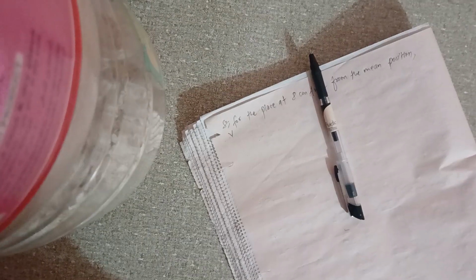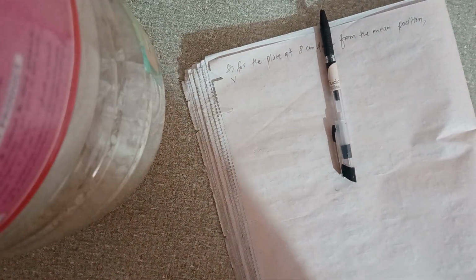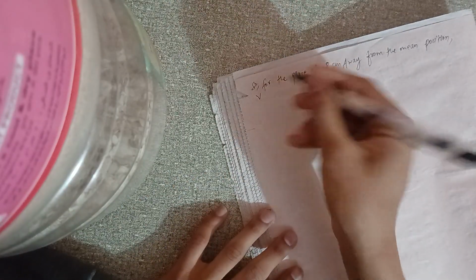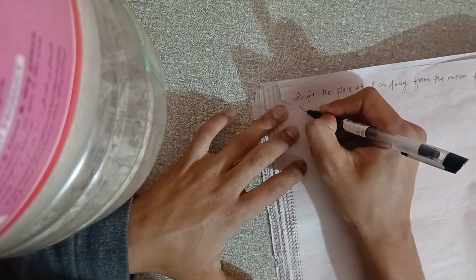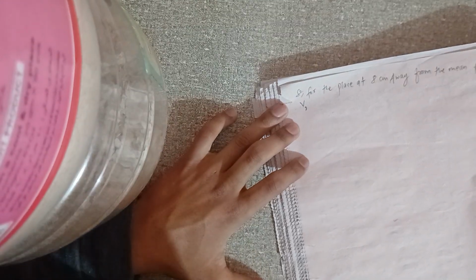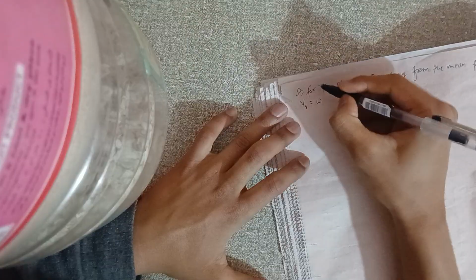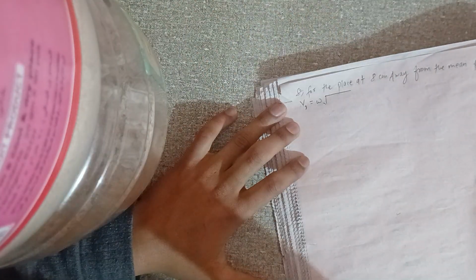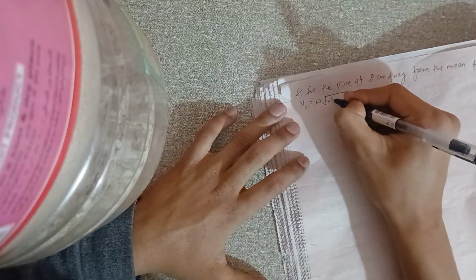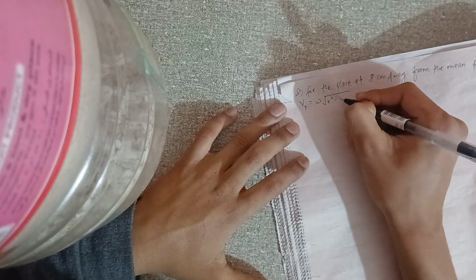Let's write V8. What is the V8 formula? We have omega. The formula is omega under root r square minus y square. y is 8. Let's write y square.